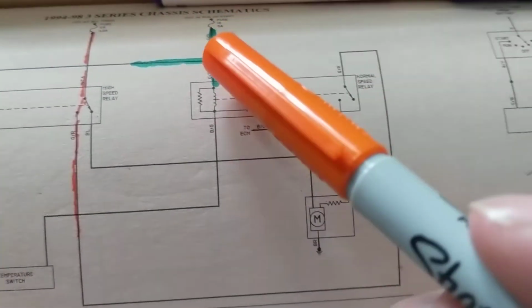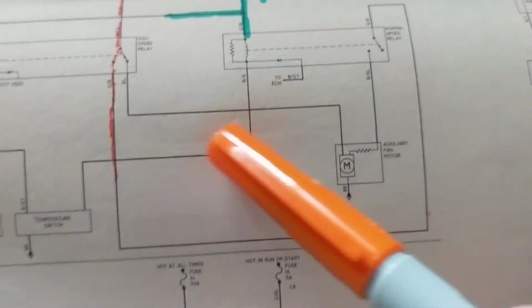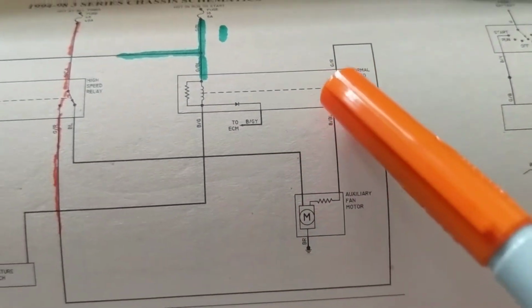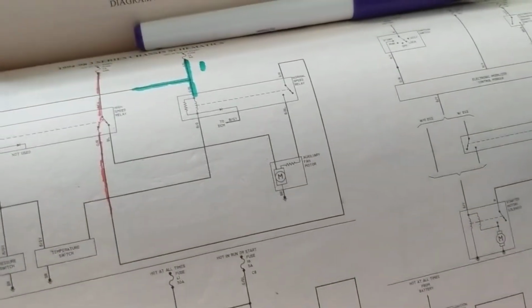What do we do now? Well, we need this one. This one will be grounded. When this is grounded, boom, now you have the complete circuit going through this. Beautiful, ain't it? Let's look through another similar one.